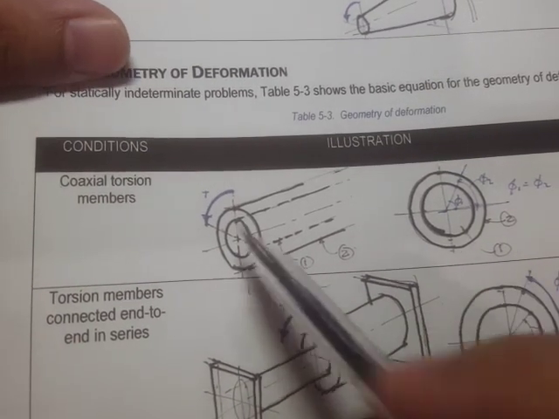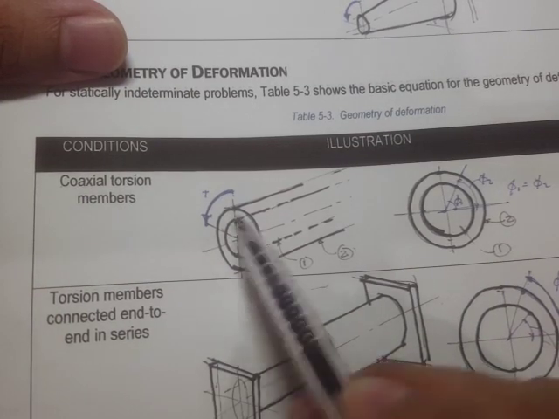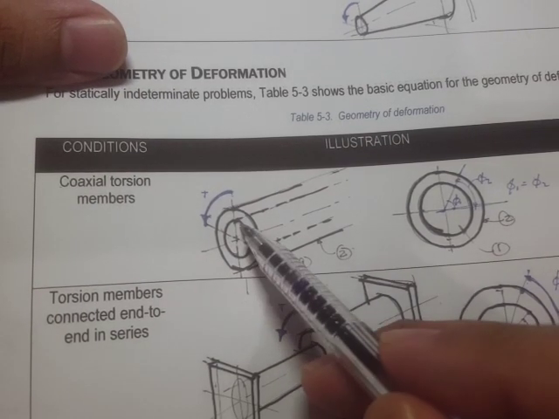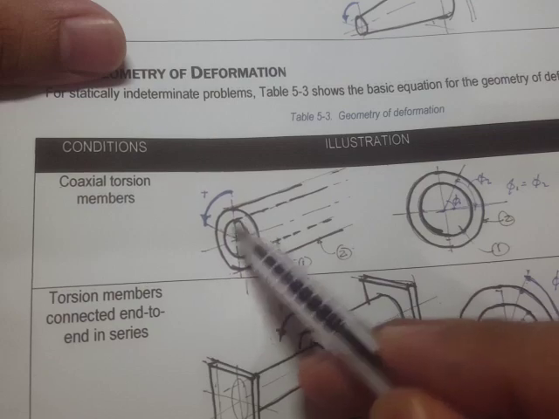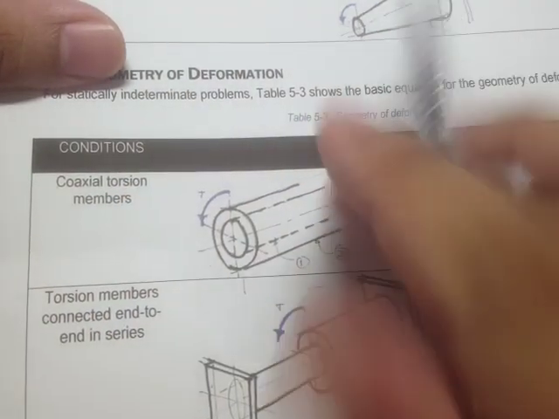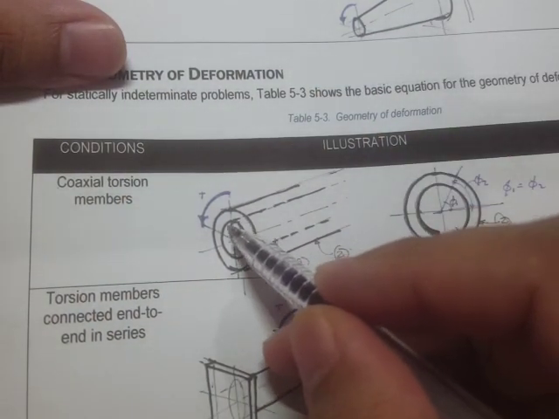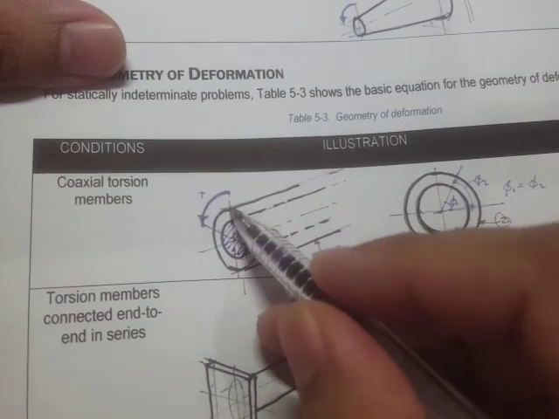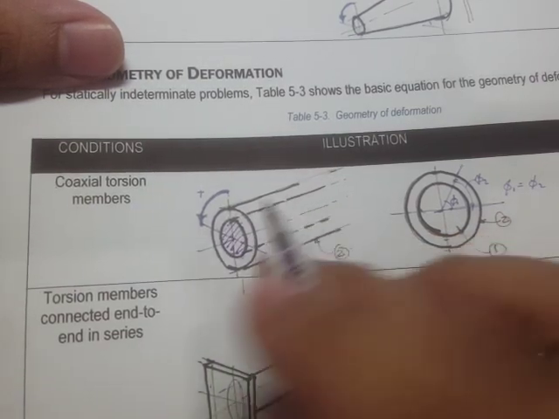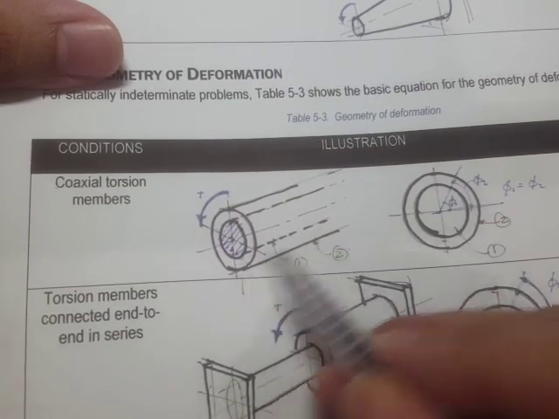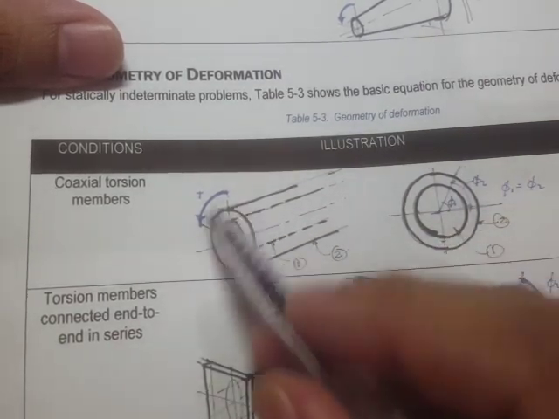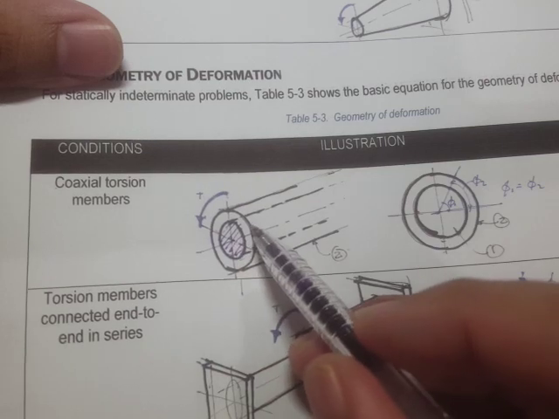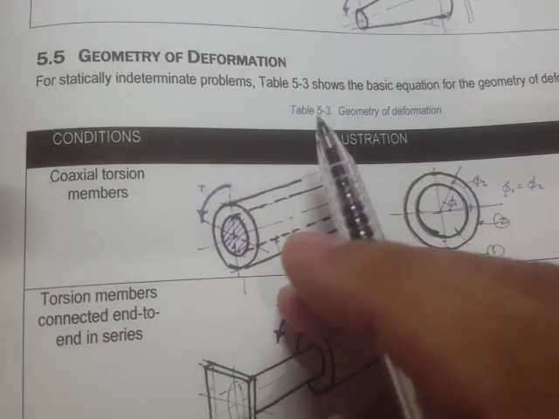this one is a coaxial torsion member. Then that means that this material right here, I mean, this cross section is composed of two materials. So we have one material right here at the center, and another material at the outside, right? So let's say this is steel, and then this one is aluminum.